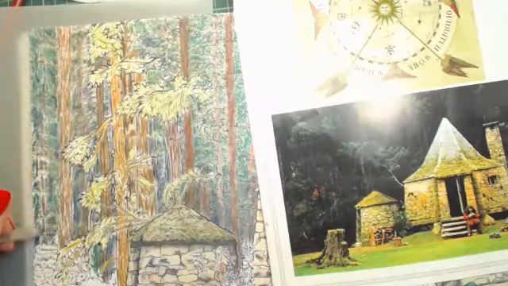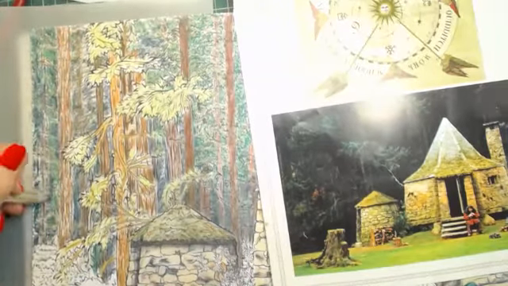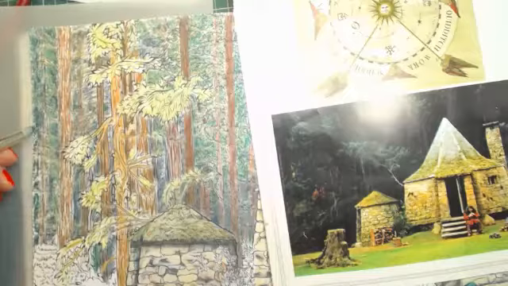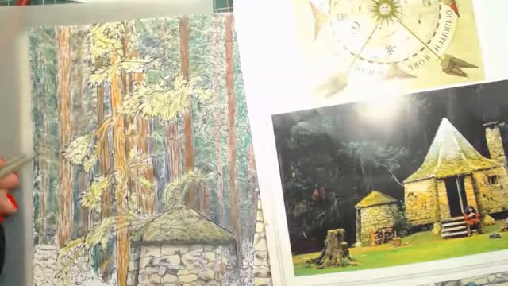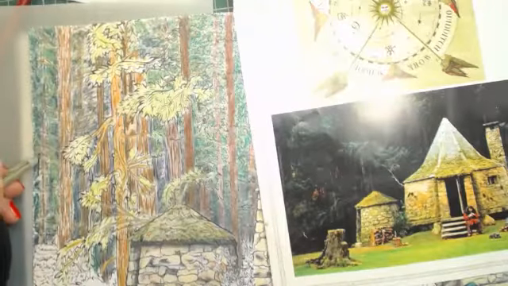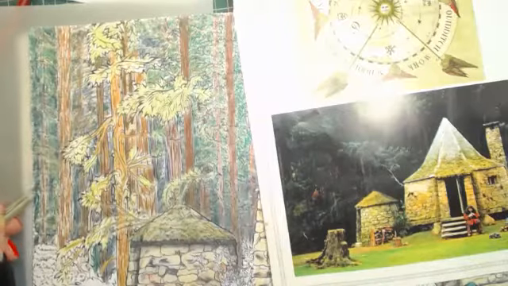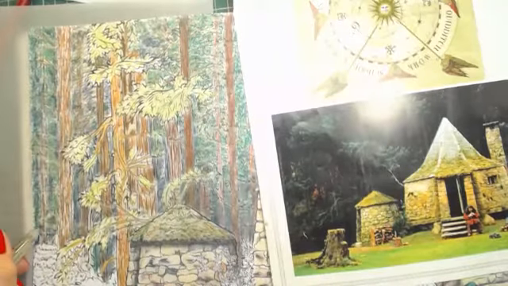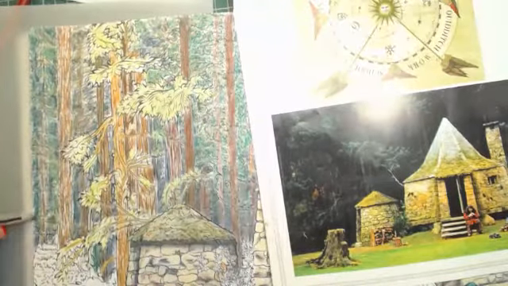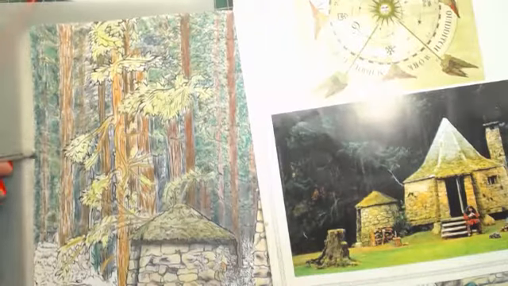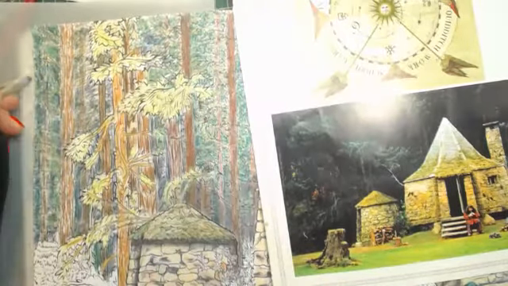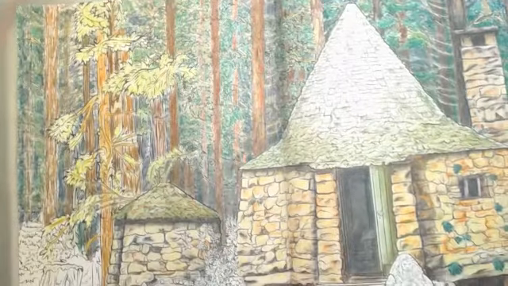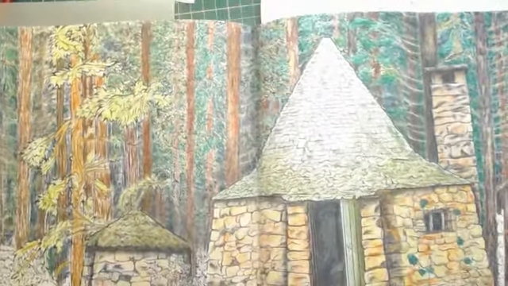Need a bit of a highlight on that tree, but the other one we don't, and then need to get some kind of dark forest shadow back into there, because this is now going back into the dark forest again. So probably could build that up again to match.